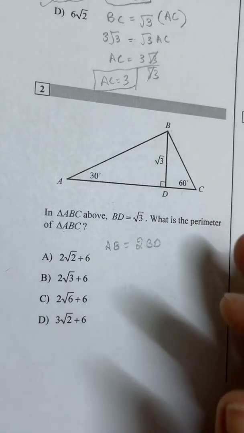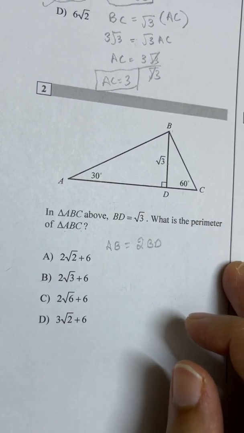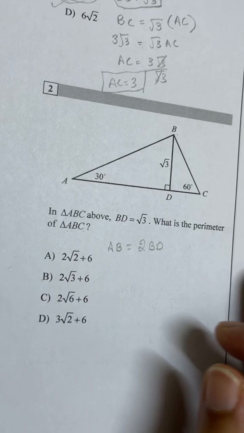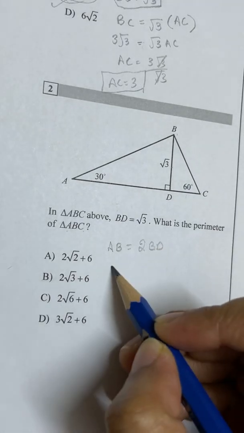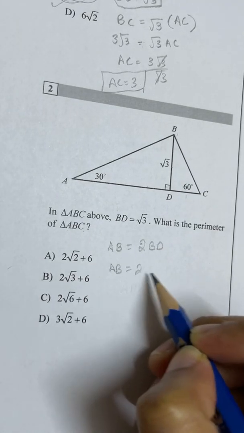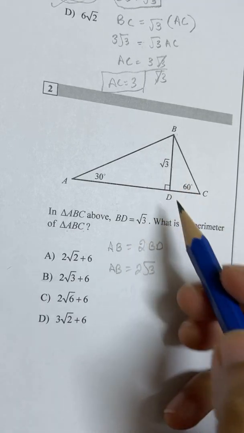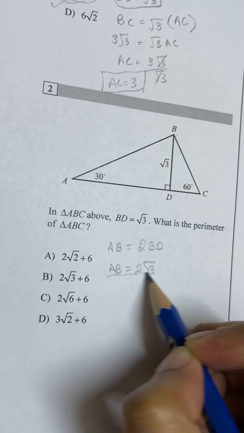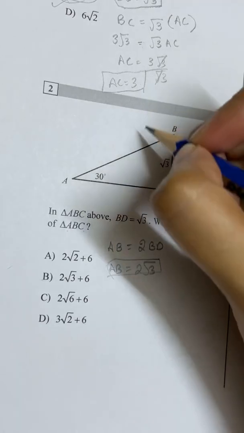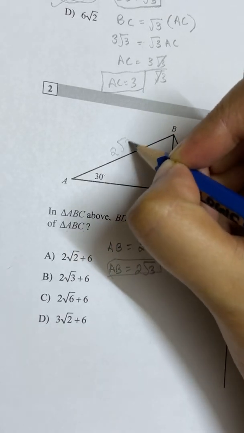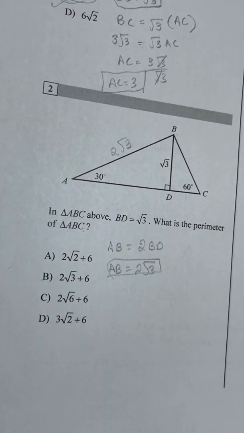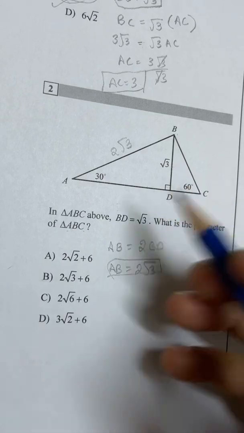So I'm going to first write this down. That's AB is equal to 2 times BD. So that's AB is equal to 2 times root 3 because BD is given to us. So we have got AB. That's 2 root 3. Okay, so now next we have AD. AD is root 3 times the shorter leg. Shorter leg is BD.